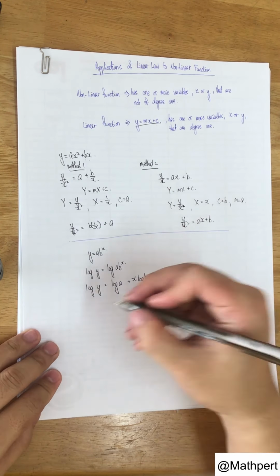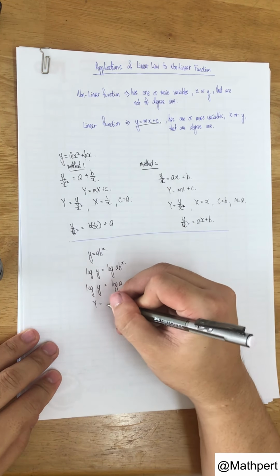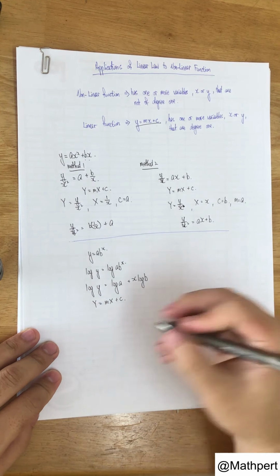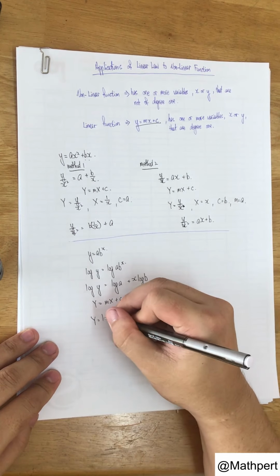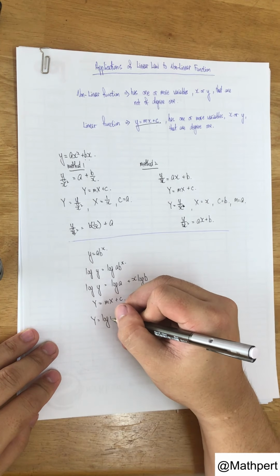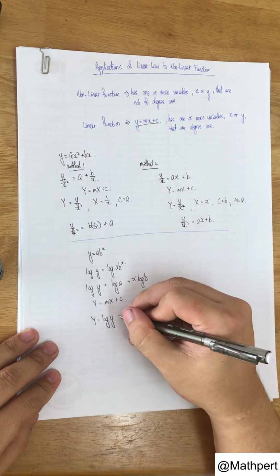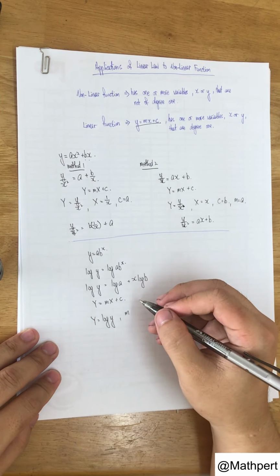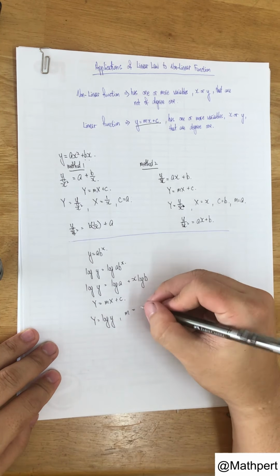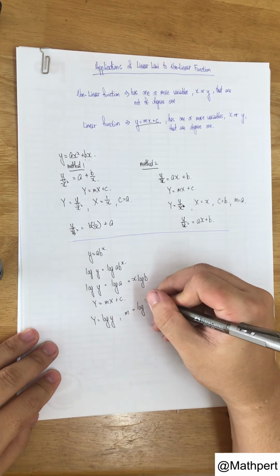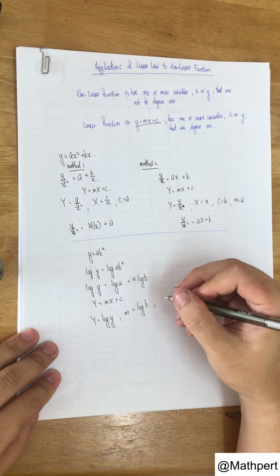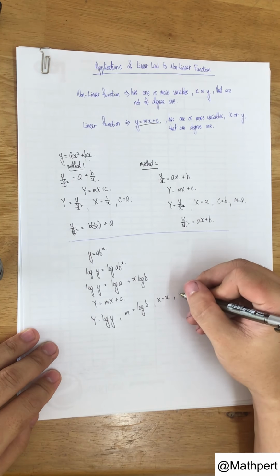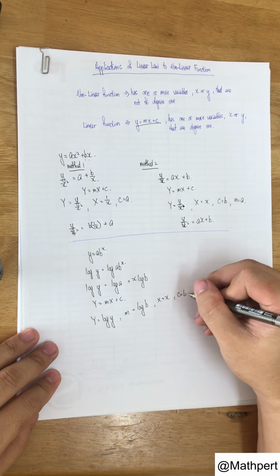The general format is y equals mx plus c. So Y is log y, m is log b, X is x, and c is log a.